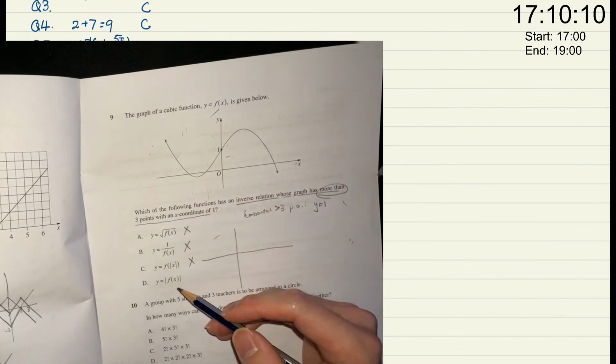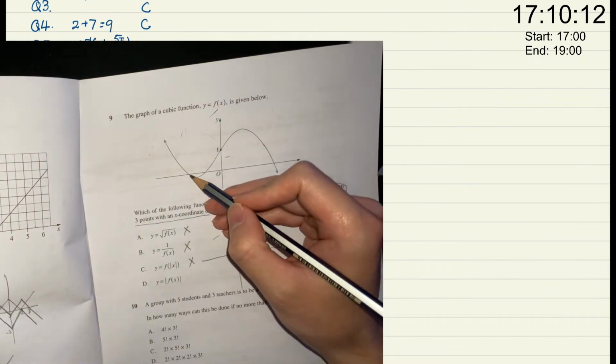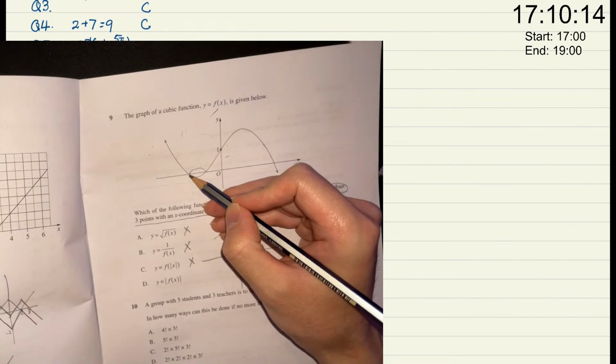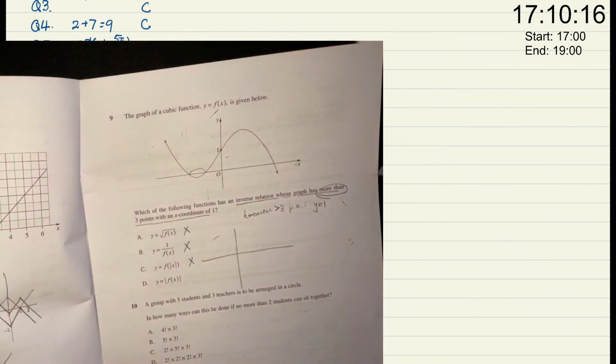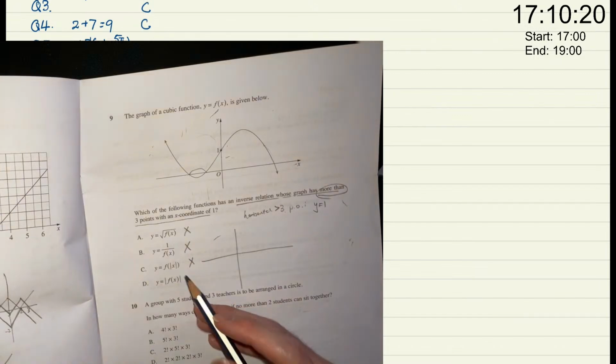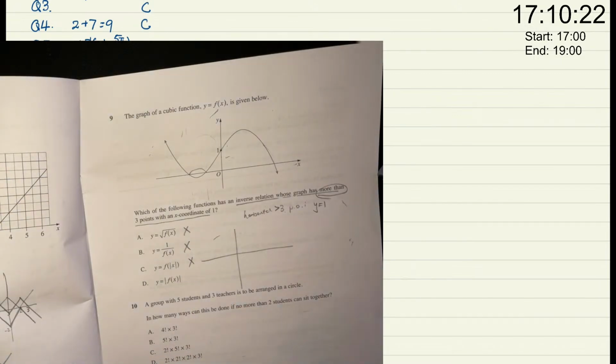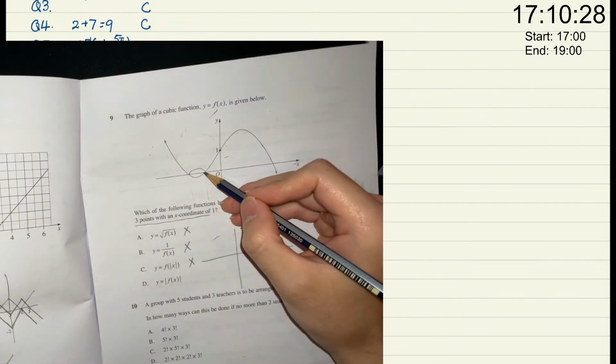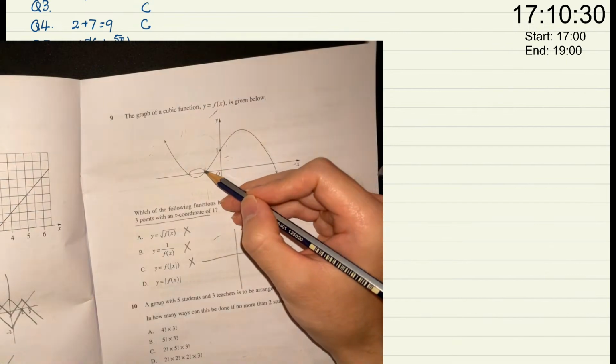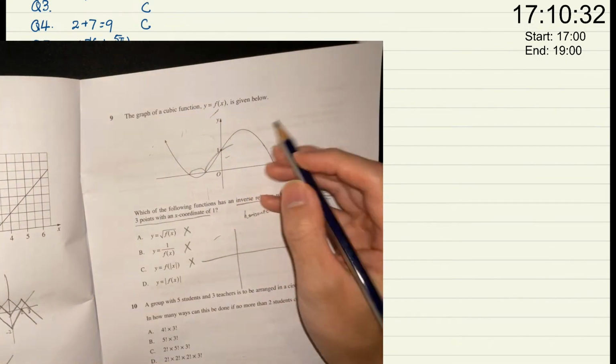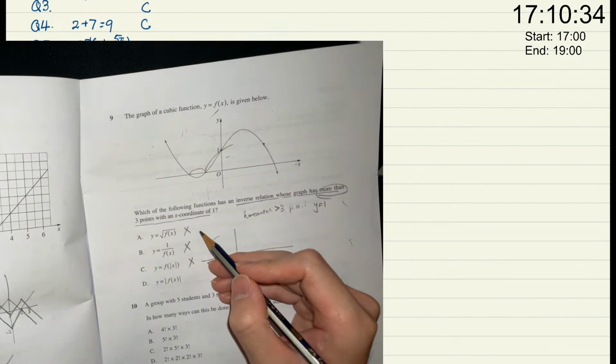Look, I wrote so many times on this graph. I'm going to obviously do the other flip, this one. But honestly, I'm a bit stumped. More than 3 points with an x-coordinate of 1. What's going on here? That's not going to work.